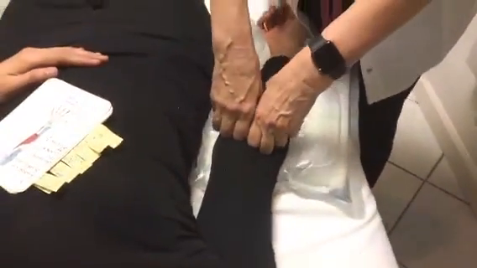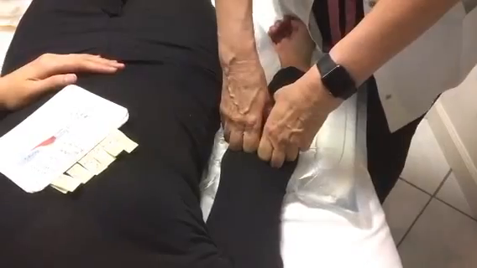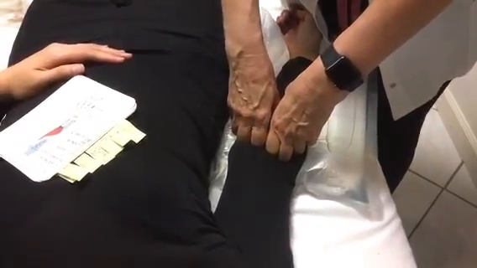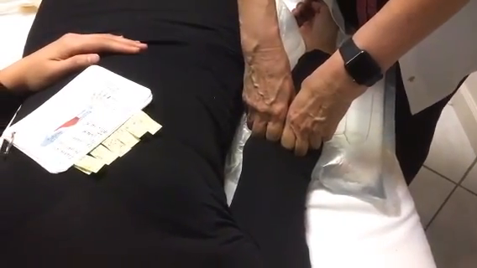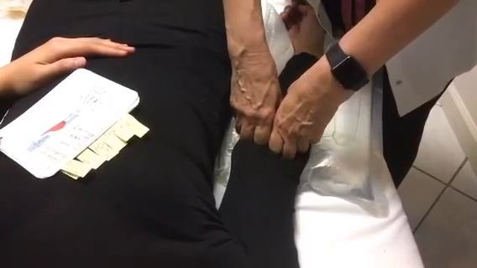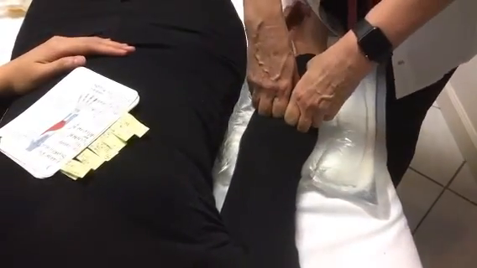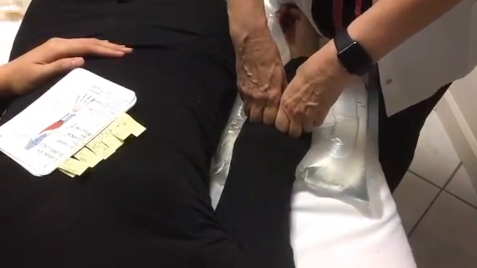That's correct. Sometimes you could go like this and use all your knuckles and get a lot of the surface at once, just going straight down. So we can start with that. Maybe that's a nice way to get started as well. So we'll just cover the whole superficialis and the profundus there.